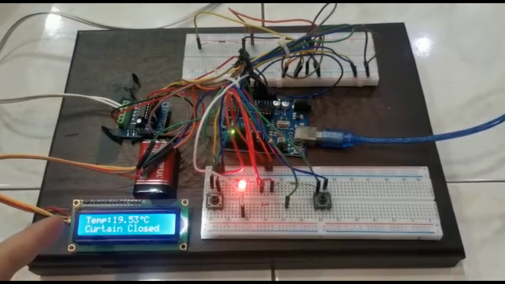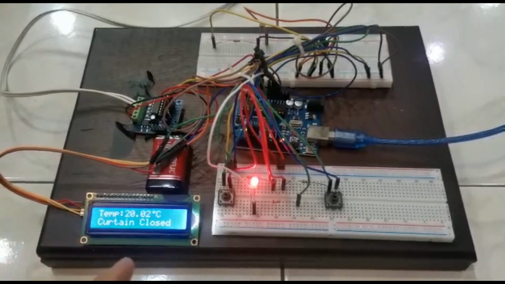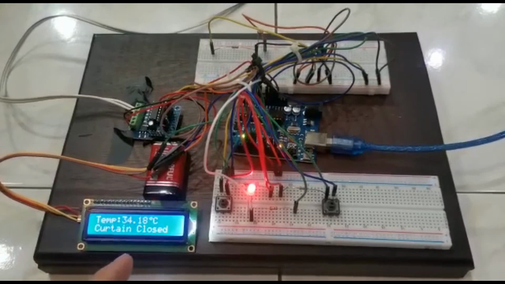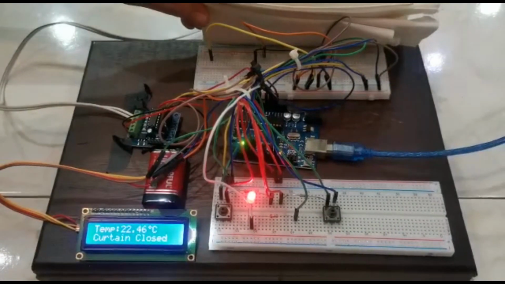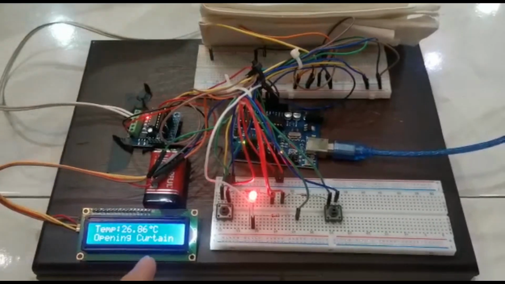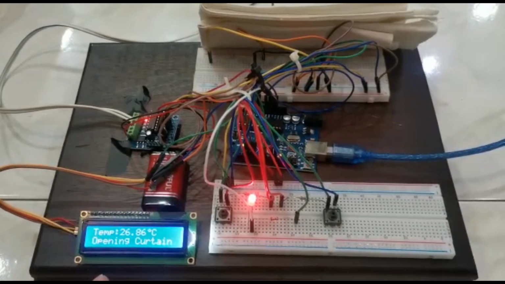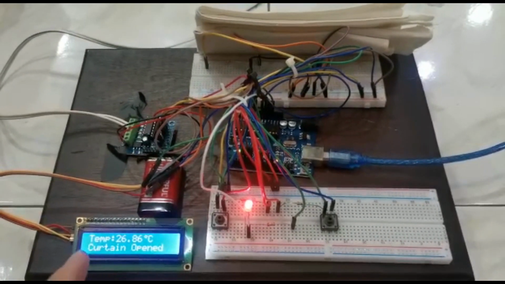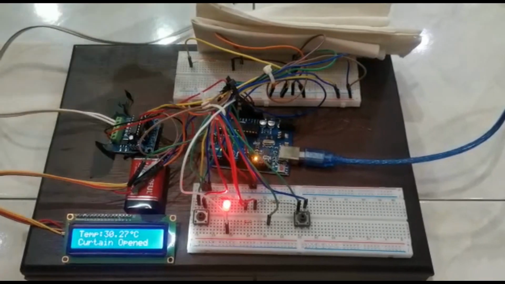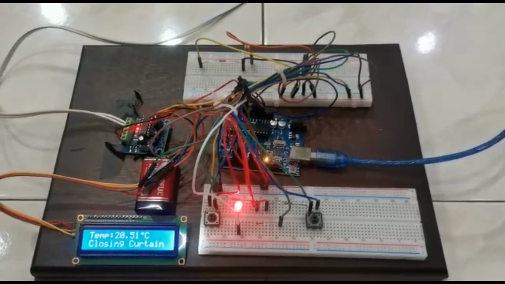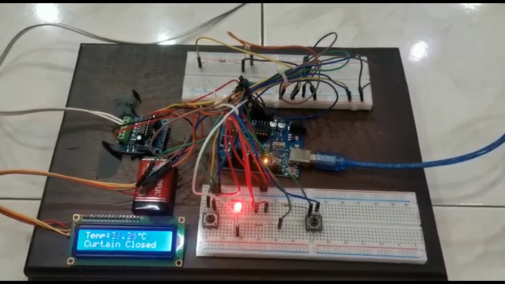The LCD is actually displaying the temperature and the curtain mode. Currently it's in curtain close. When the day becomes darker, it will state opening curtain. Then after a while, it will change to curtain open. When the day becomes brighter, it will change to closing curtain and the curtain is closed.